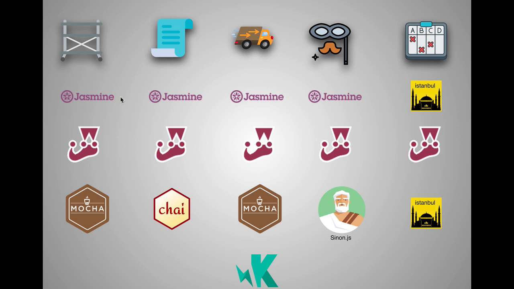Probably the top three libraries for that are Jasmine, Jest, and then something called Mocha. And like I said, these are just npm install libraries, so they're available on npm, and you can add them to build your scaffolding.